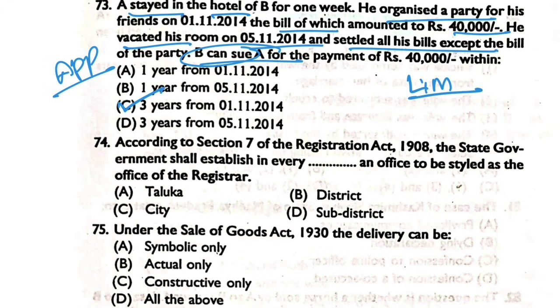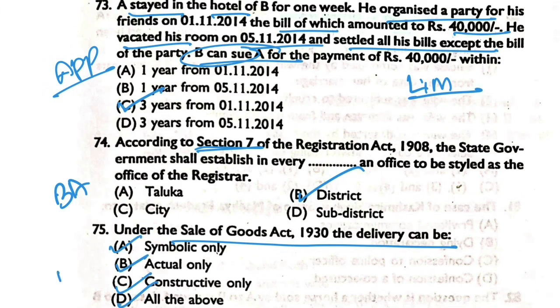According to Section 7 of the Registration Act, the state government shall establish in every dash an office to be styled as the Office of Registrar. The answer is B. Again, Bare Act based question. Then question 75: under Sale of Goods Act, delivery can be symbolic, actual, constructive, all of the above. So the answer is all of the above. Again, Bare Act based question.